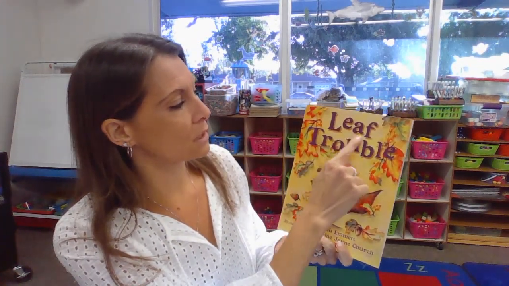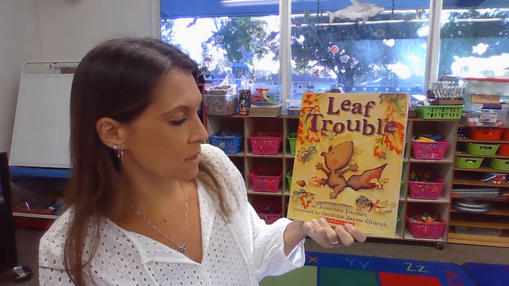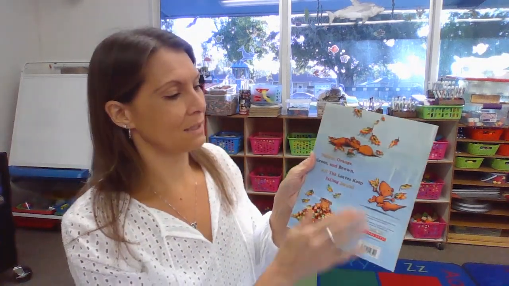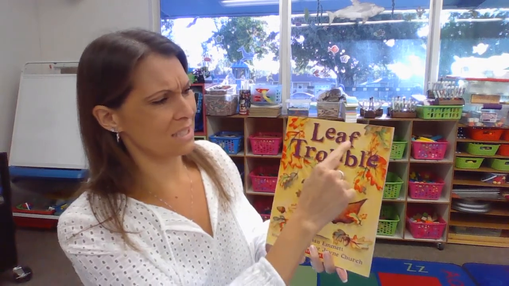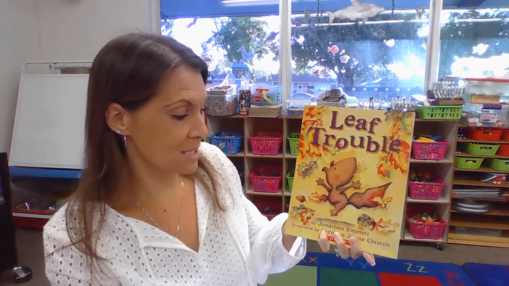This is titled Leaf Trouble by Jonathan Emmett, illustrated by Caroline Jane Church. I want to go over the parts of a book. What is this part called? Yes, that's the front cover. What about this part? Yeah, that's the spine. And back here, you got it, the back cover. And what is this? The title, yes.